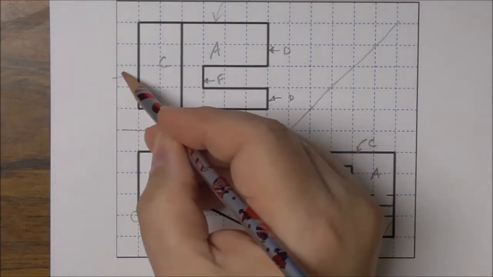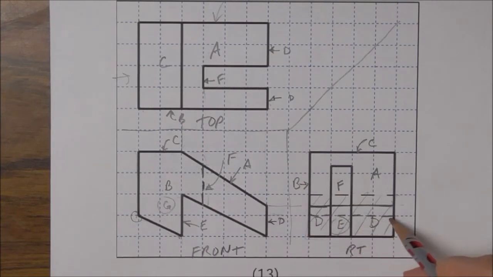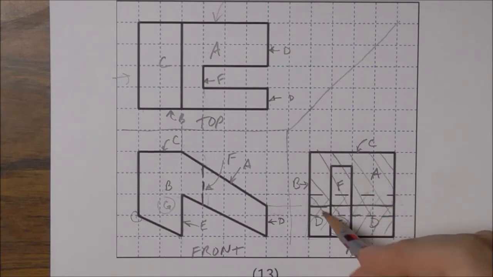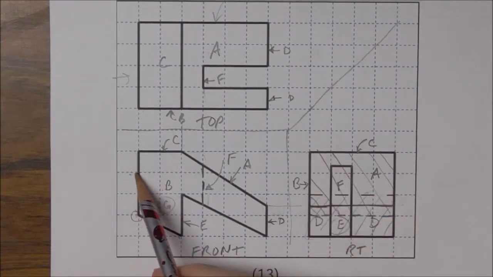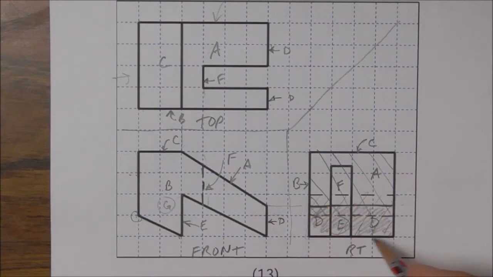Okay, there's a left side view. That's this thing here, which is 3 units high from the bottom. So this plane is the left side view. This plane here is back here.